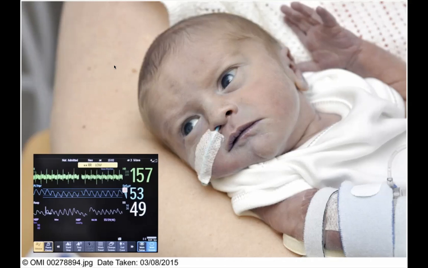Also drug history, any medication the mother is using. Okay, the baby has just been born, and you took the antenatal history.